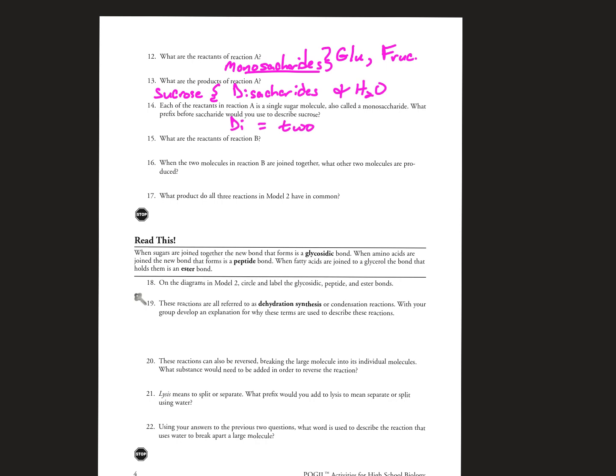What are the reactants in reaction B? They're amino acids. And what 2 molecules in reaction B are joined together? When amino acids are joined together, what other molecules are produced? There would be a dipeptide and water.